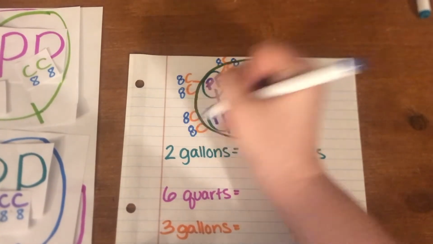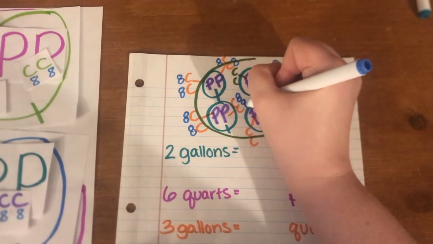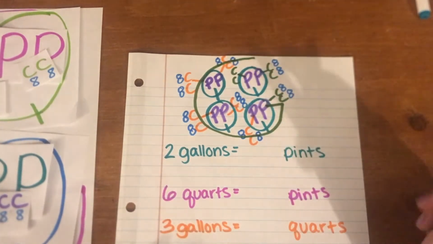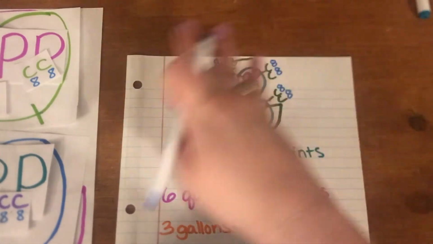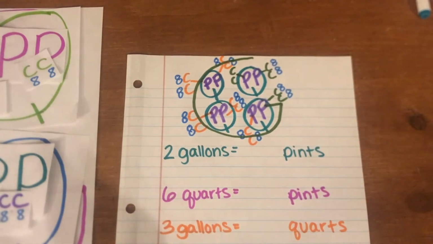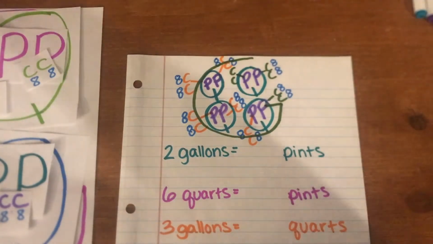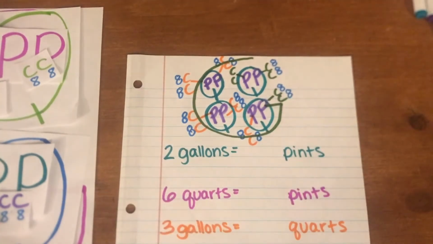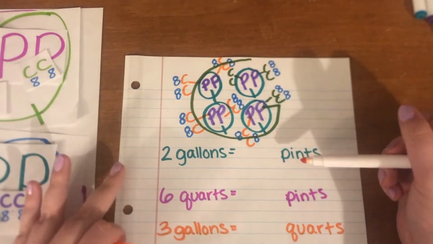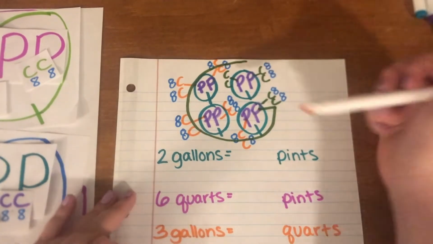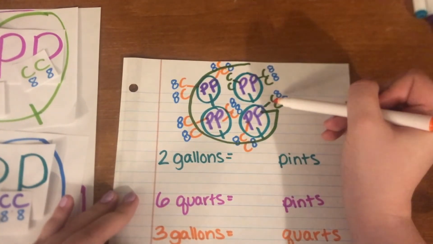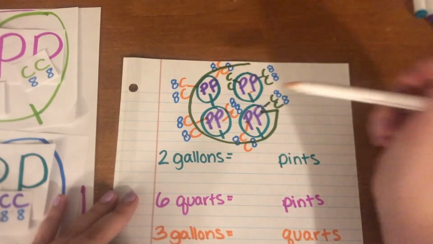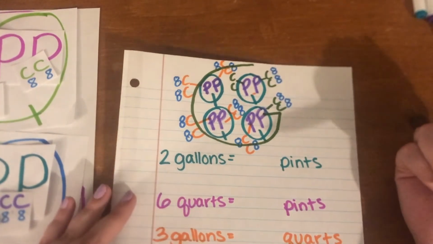Now I can use this picture. Instead of writing out all of the measurements, I've just written them out in picture form to refer back to. And this looks like a pile of letters and numbers, but really it's a key for you to go back to. So let's look at this first conversion here. How many pints are in 2 gallons? Well, in 1 gallon, we have 1, 2, 3, 4, 5, 6, 7, 8 pints, if you count up all of the P's for pints.